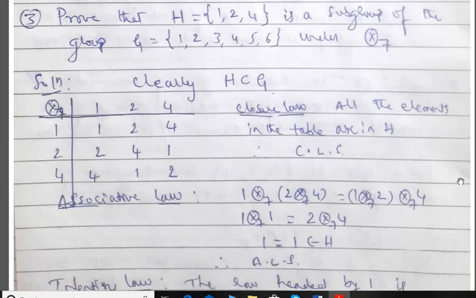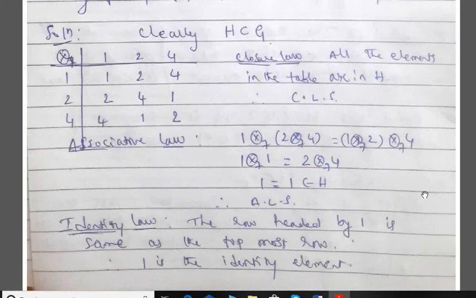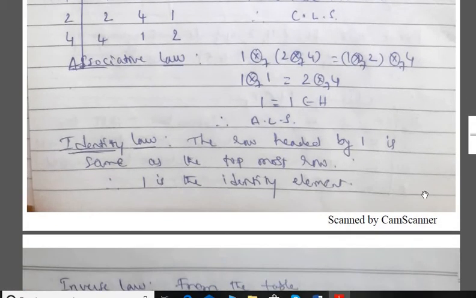Similar to that, we can say that the closure property is satisfied because all the elements in the table are also in the set G. So therefore the closure law is satisfied. To prove the associative law, we take all these three elements 1, 2, 4 and keep changing the bracket. On the left hand we put the bracket for 2 and 4 and on the right hand we put the bracket for 1 and 2. While simplifying we got 1, which is an element of H, hence we can say this associative law also is satisfied. After satisfying the associative law, the next thing is the identity law.